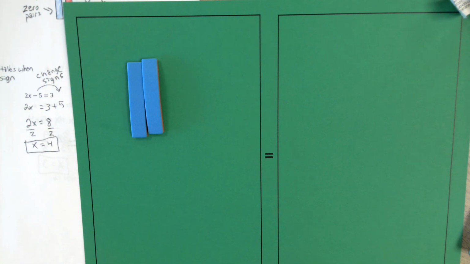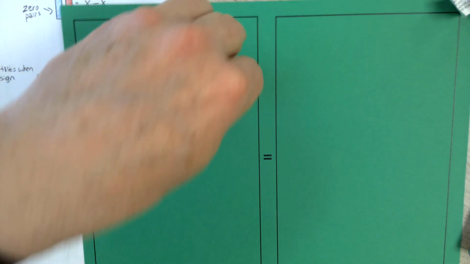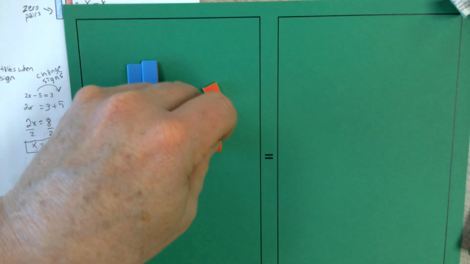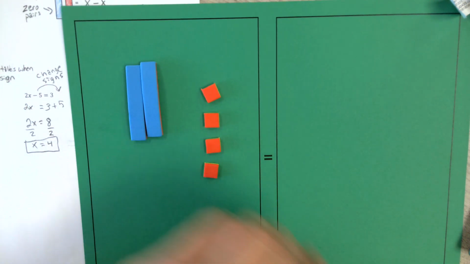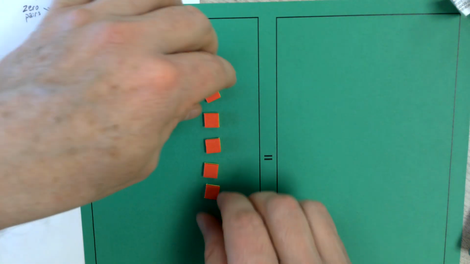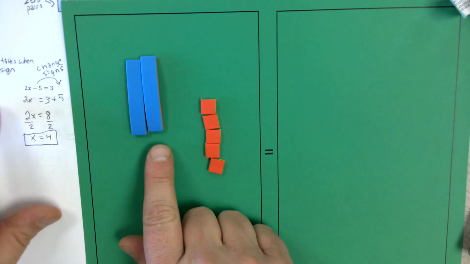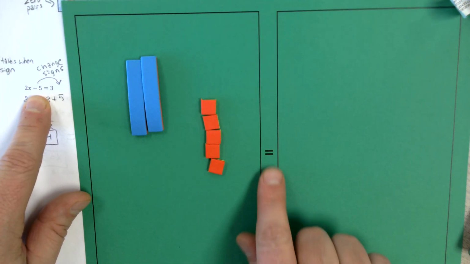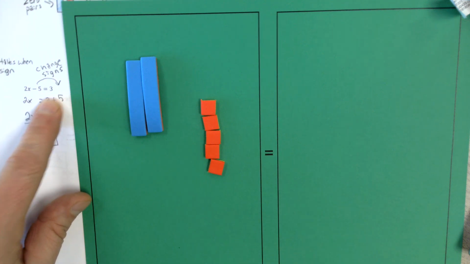Then it says minus 5. When you see a minus, you're going to treat that as a negative. A minus 5 would be 5 red tiles. If these were yellow tiles, it would be plus 5. So here's our 2x, here's our minus 5, and that equals 3.